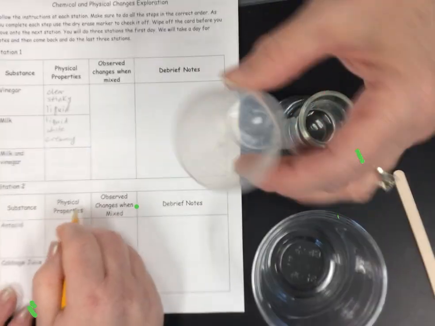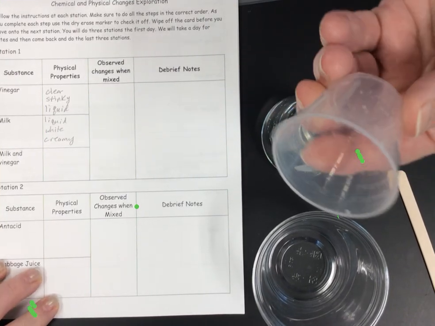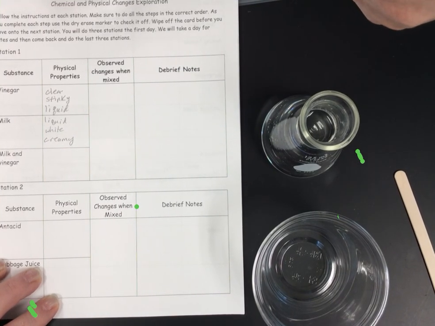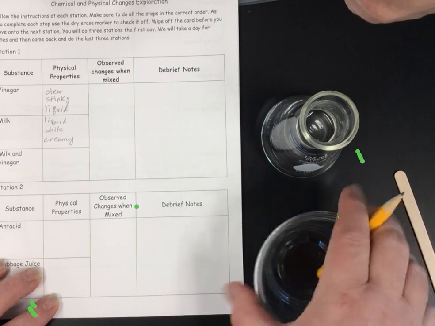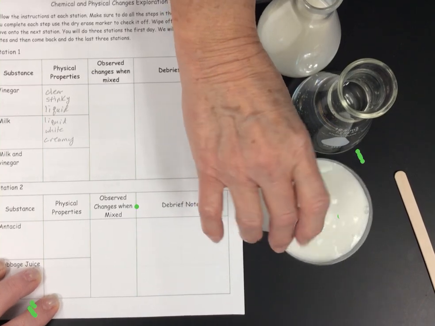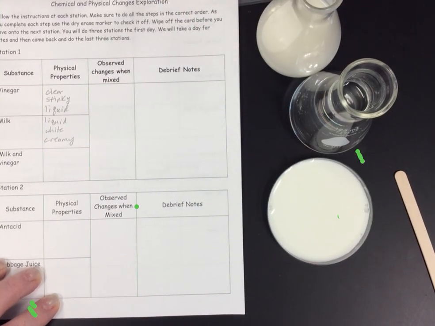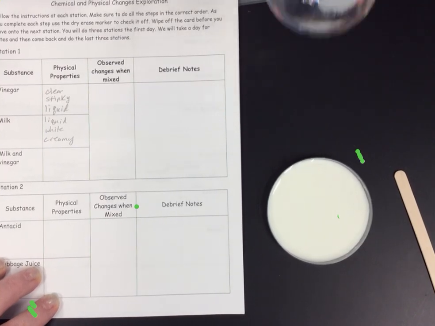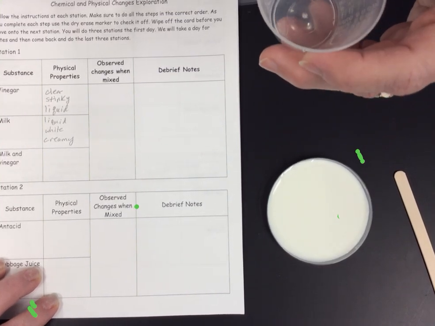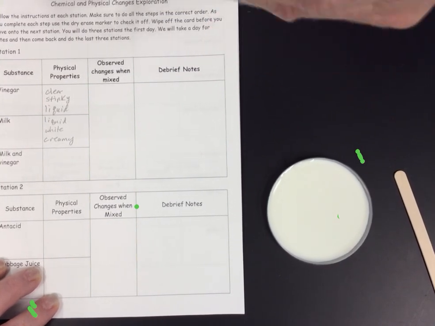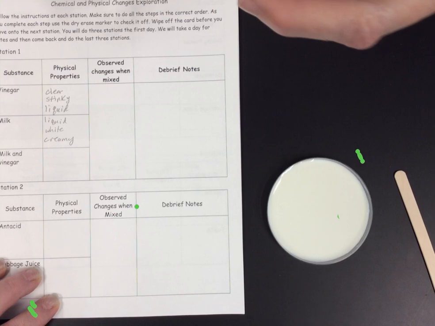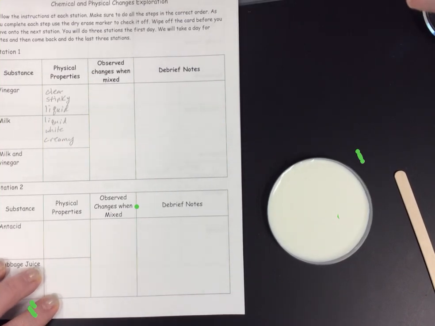Now, we are going to measure in this measuring cup 30 milliliters or 1 fluid ounce. It's a whole cup basically. And we're going to put this into a Petri dish. Then we are going to do the same thing with another cup, putting half the amount, so just half of a fluid ounce, which would be about 15 milliliters. Hopefully our Petri dish is large enough for that.